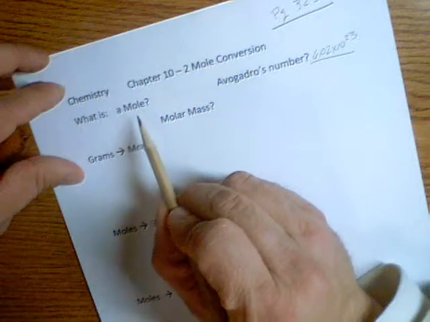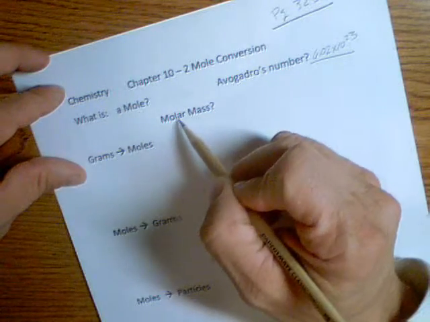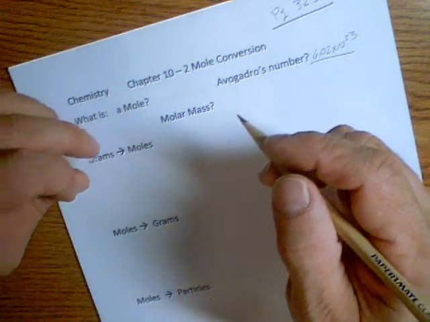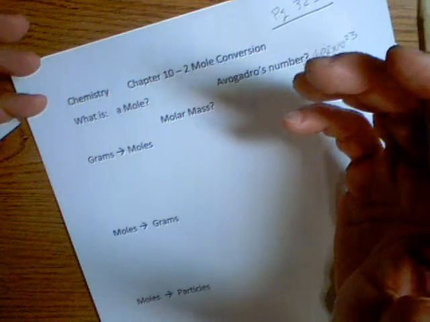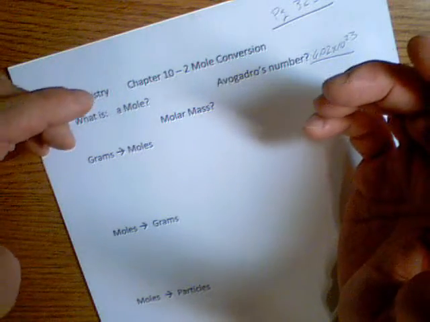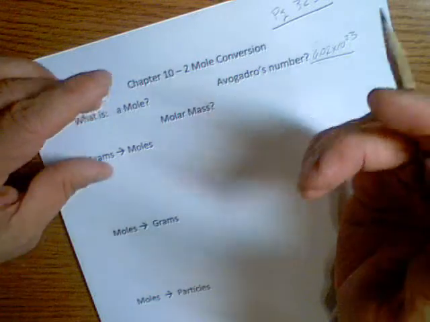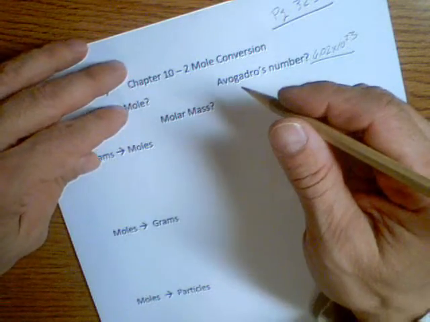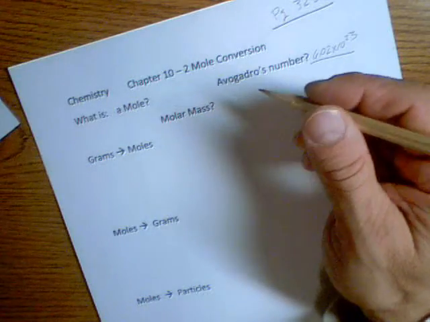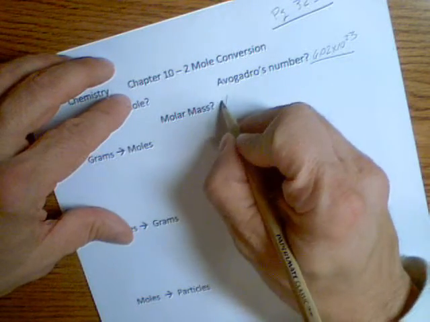A mole is also a mole of mass, which is basically the masses within the formula added together. For example, an example would be salt.